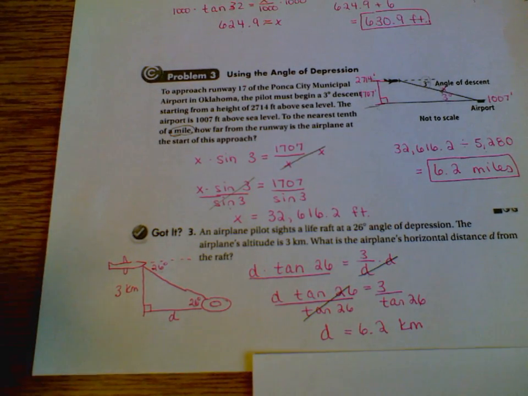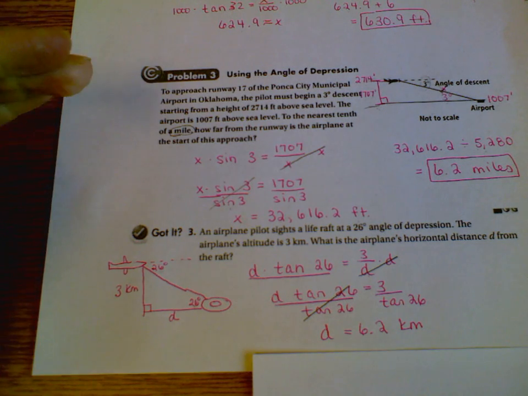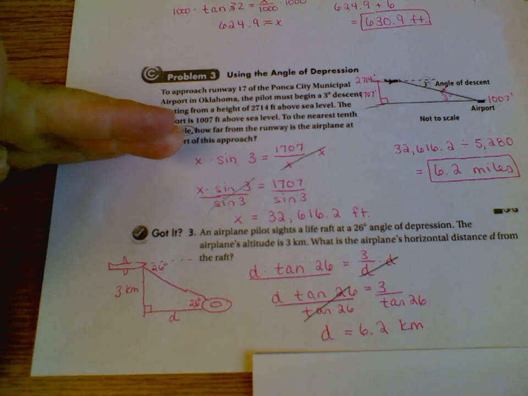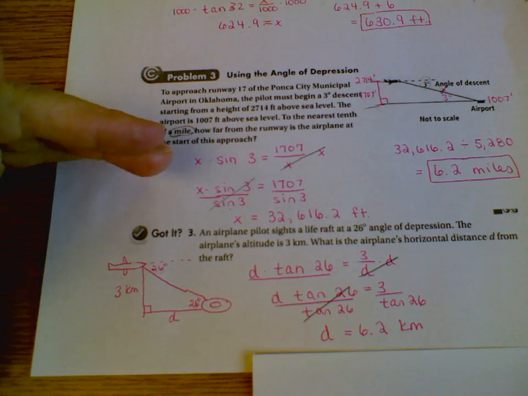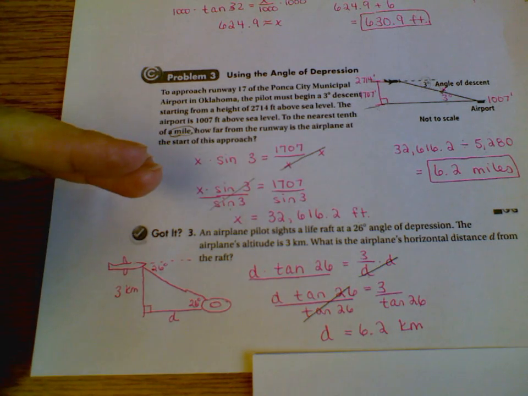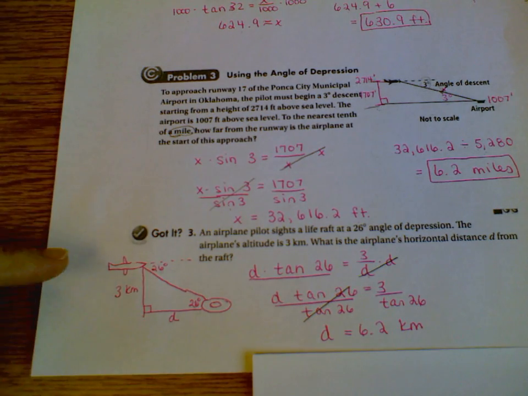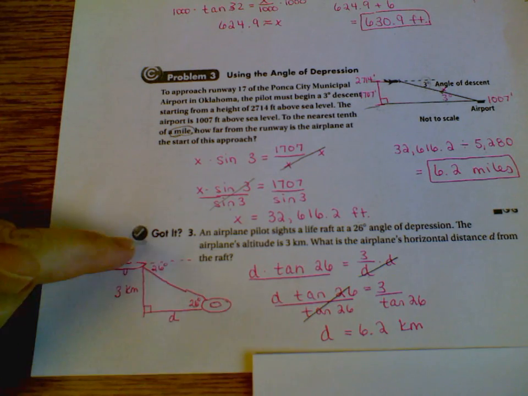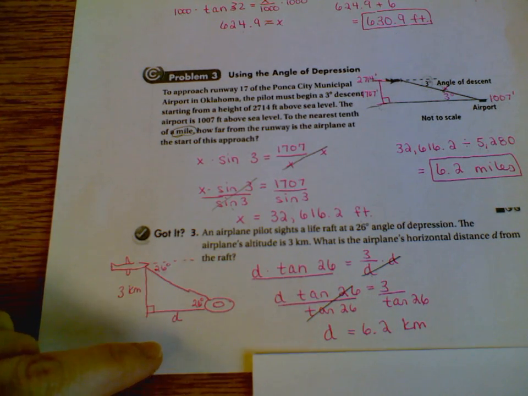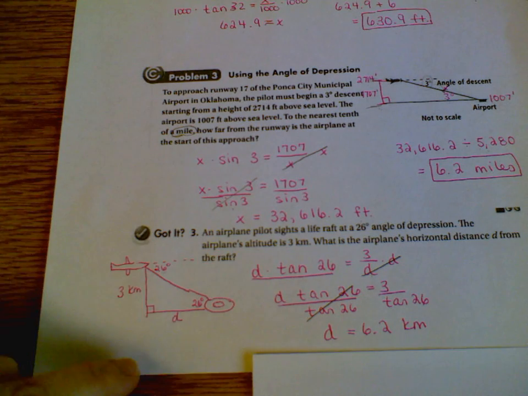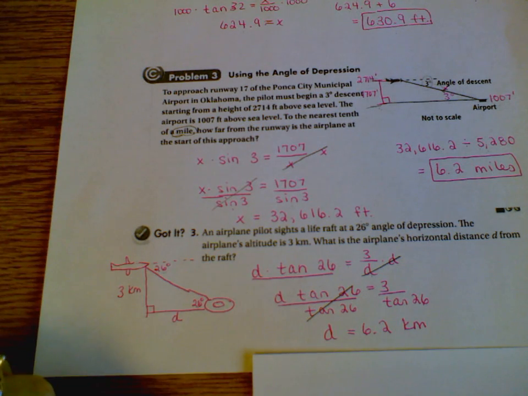So just an FYI in terms of level of difficulty. This top problem that we worked through is pretty challenging. I would not expect for you to do all of that by yourself. However, I would expect for you to try and set this up and be able to do like the got it question by yourself, because I do understand half the battle is just making sure you have the picture correct.